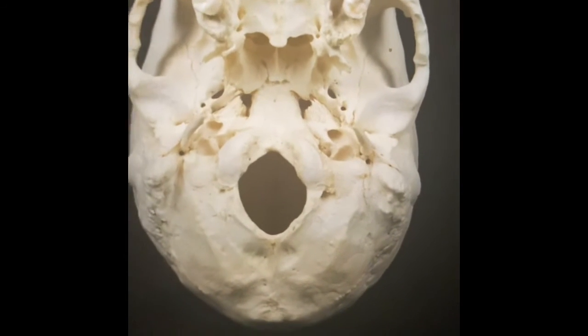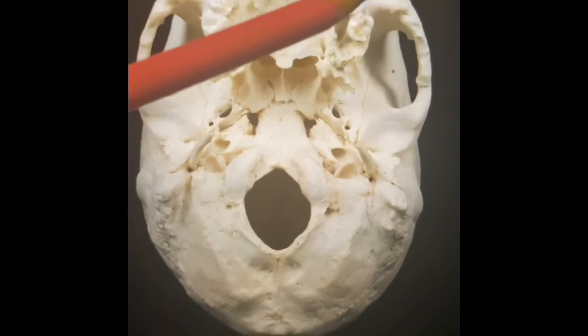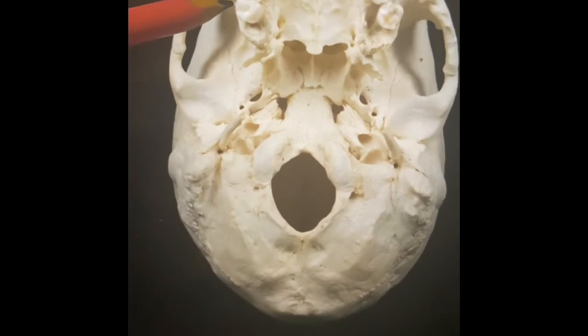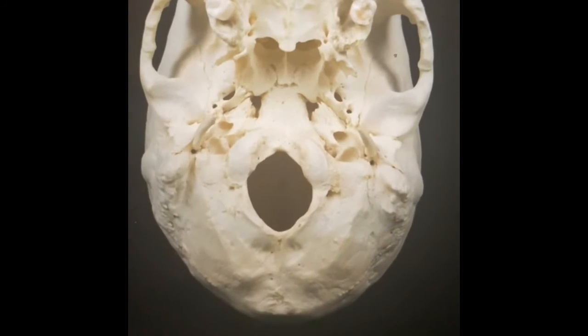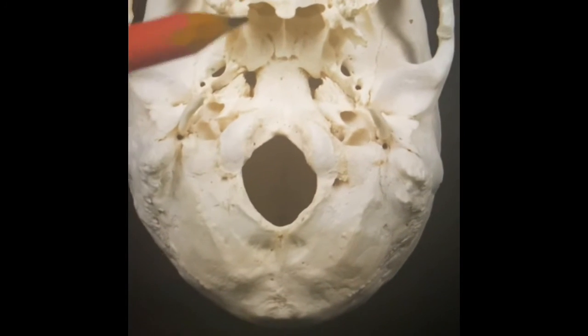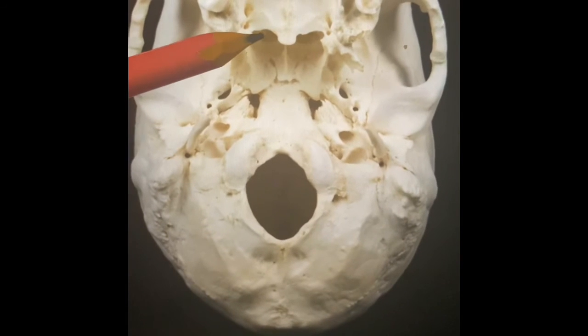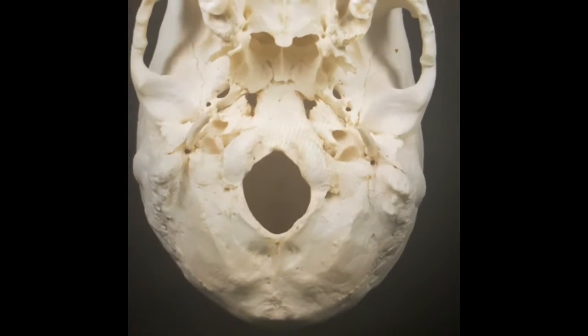So this right here is the maxilla. This little thing right here is a palatine bone. I think that's how you say it, not really sure.